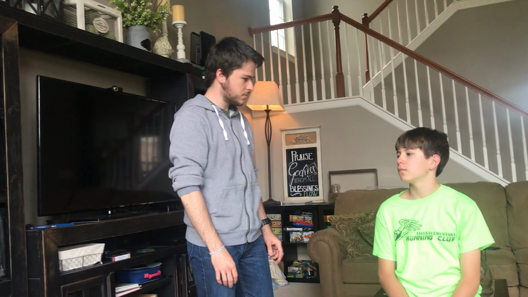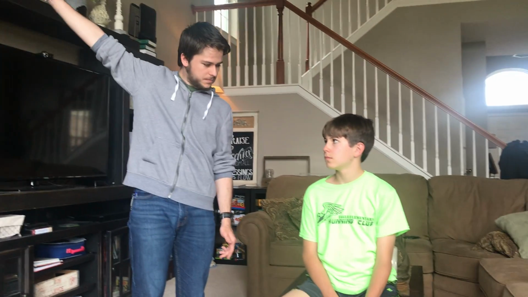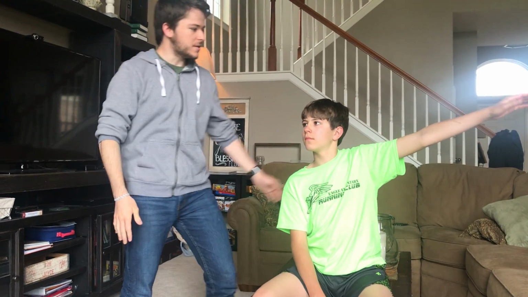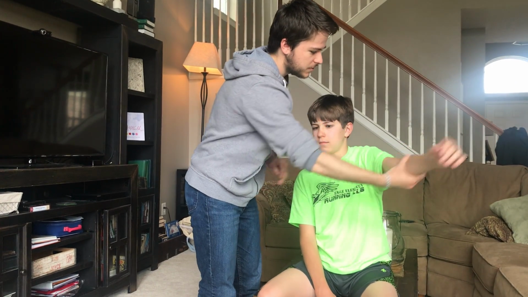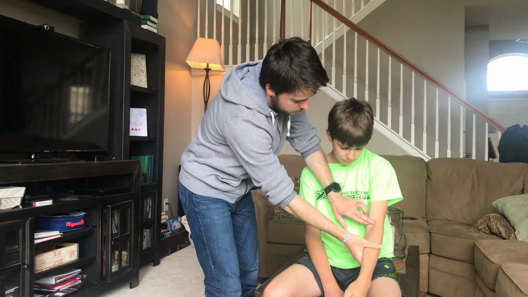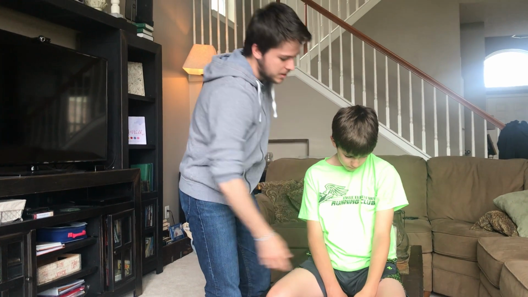C5 is shoulder abduction, something like that. And then sensory is right along here. And then reflex, if you were to do a reflex, you do it right here on the biceps.